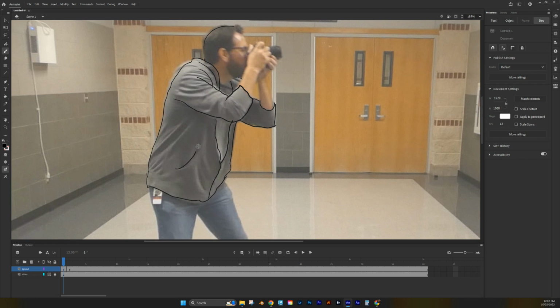So these are basic steps. What I would do is create a line art layer, and then we can go back and add in color on different layers, or even color it within the same layer that you have your line art. So have some fun with this.